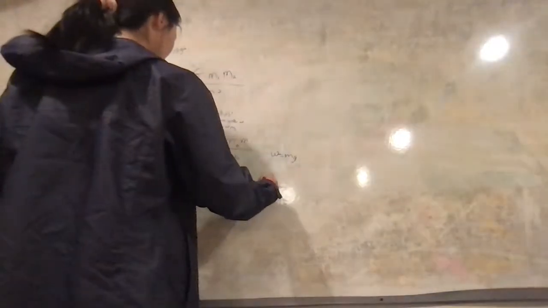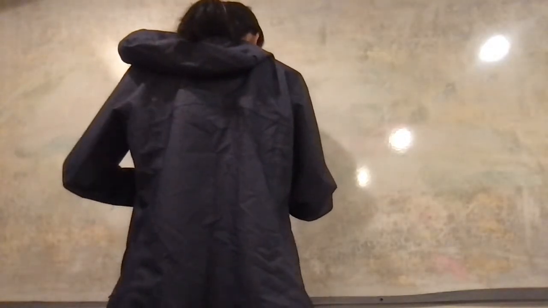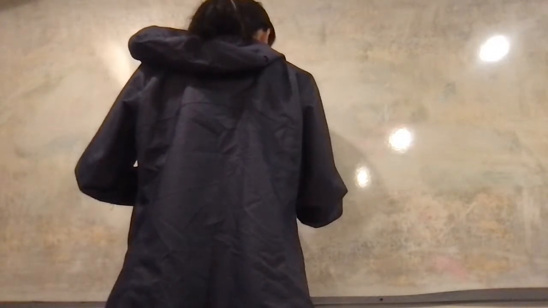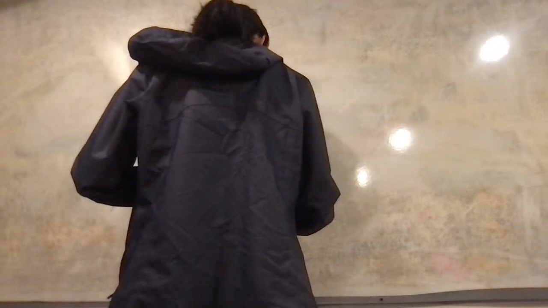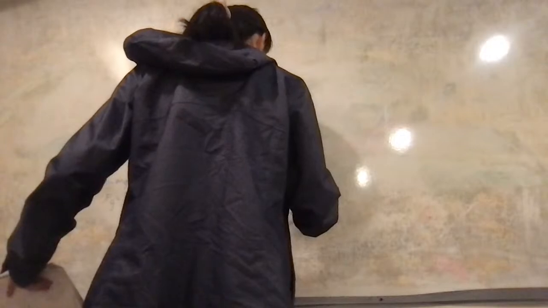Now, for any planet, the acceleration due to gravity formula is little g equals big G m of planet over r squared.